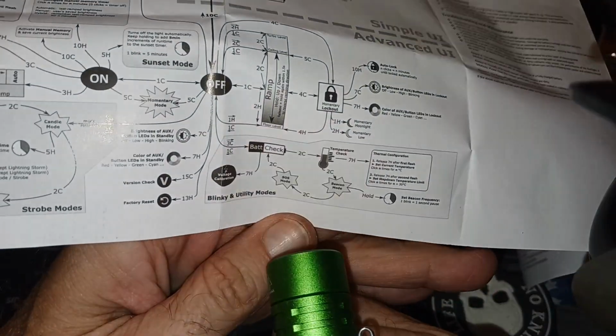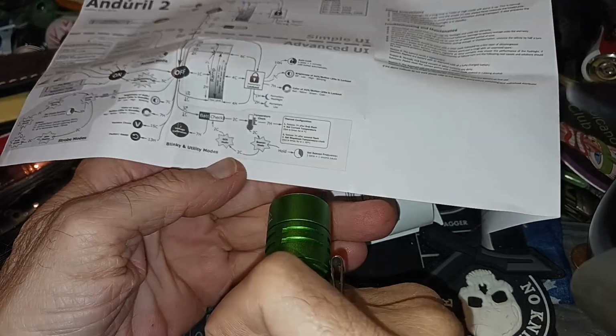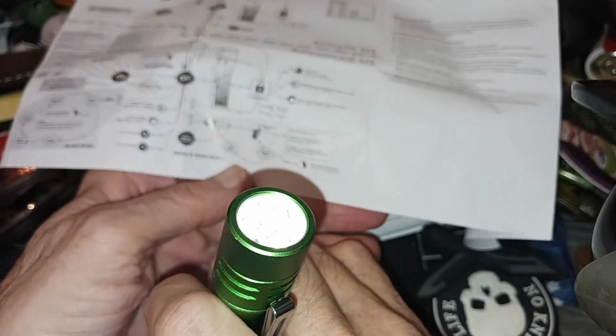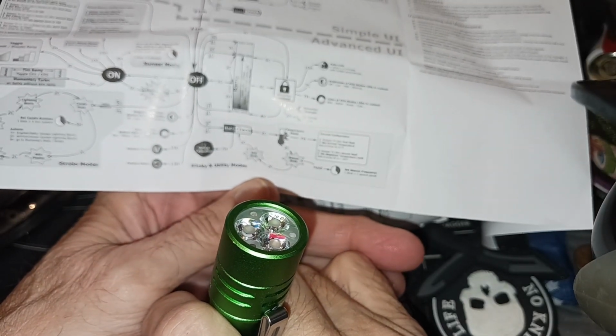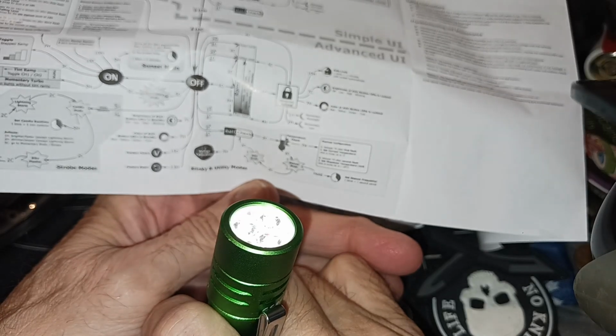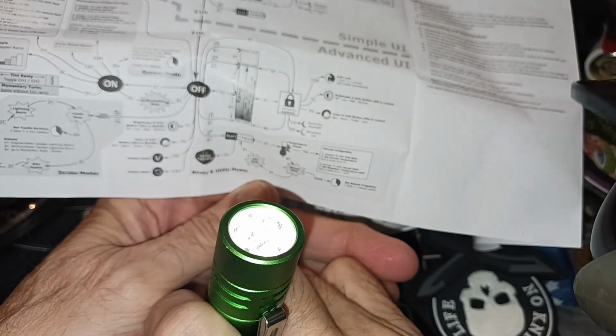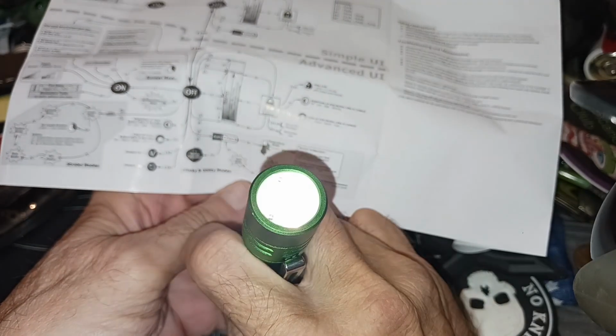All right, 2 more clicks, and we should get into SOS. 3 short, 3 long, 3 short. 1, 2, 3. 1, 2, 3. Sometimes they do it too fast where you can't tell, but this one you can see.